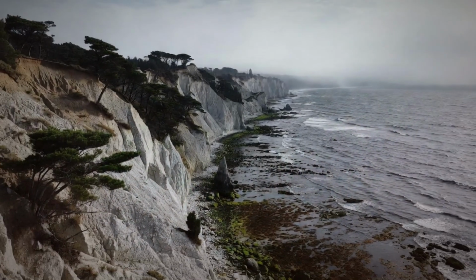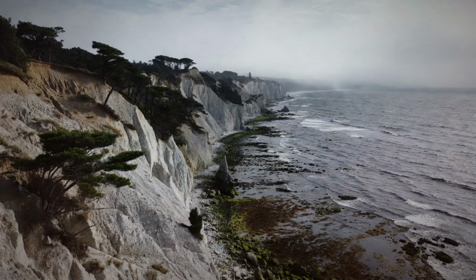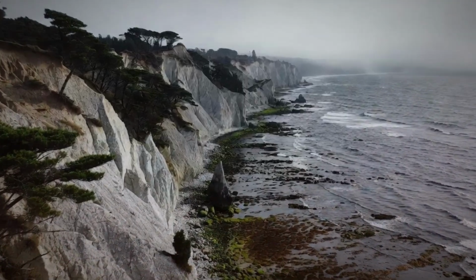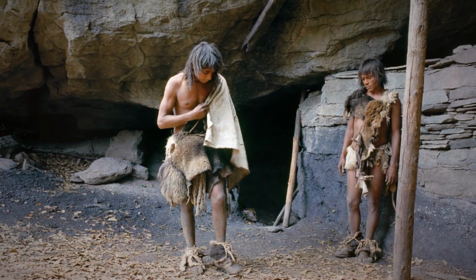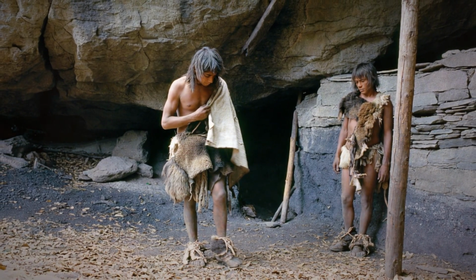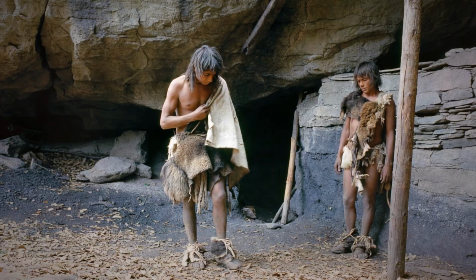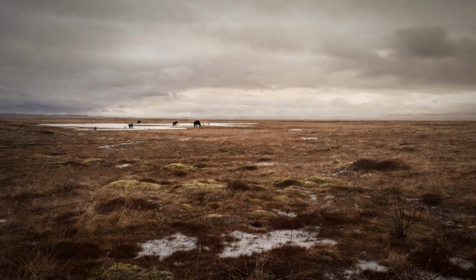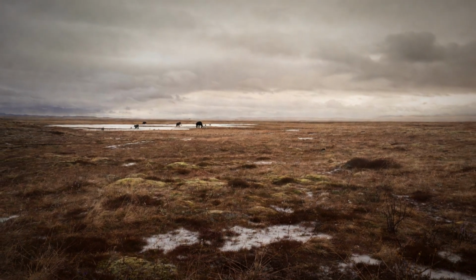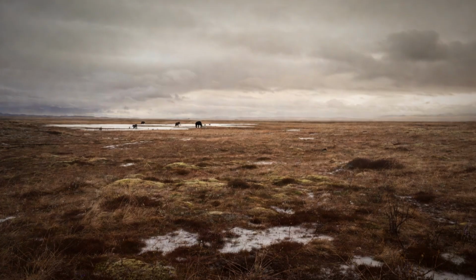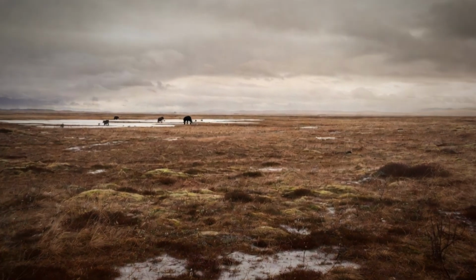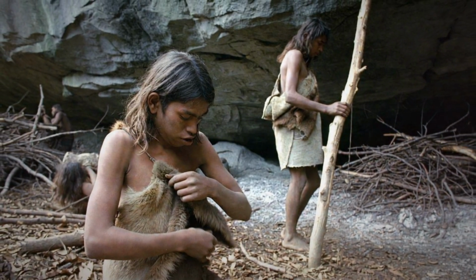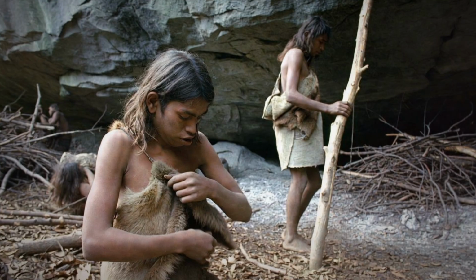The artistic sophistication evident at Chauvet, including the use of shading and perspective, has challenged earlier assumptions that cave art developed gradually from simple to complex forms. Hand stencils and geometric signs appear alongside figurative images in many caves. These marks were created by blowing pigment around hands placed against cave walls, producing negative images. Abstract signs including dots, lines, and shapes are found in numerous decorated caves, sometimes in panels separate from animal images.